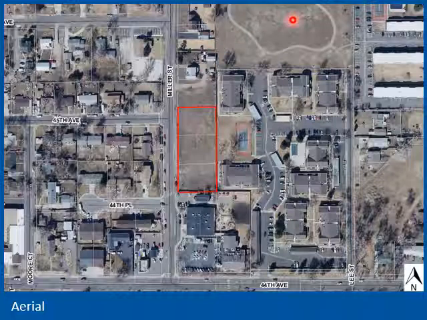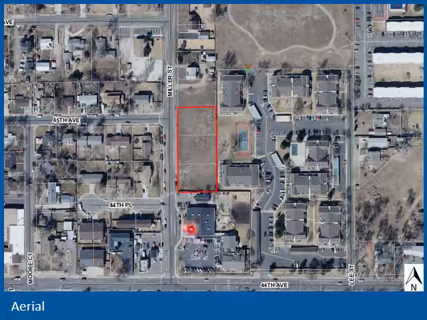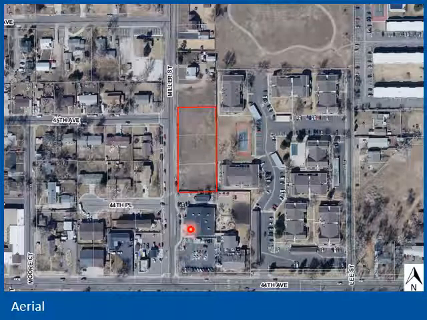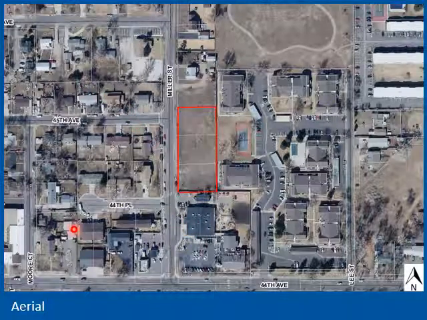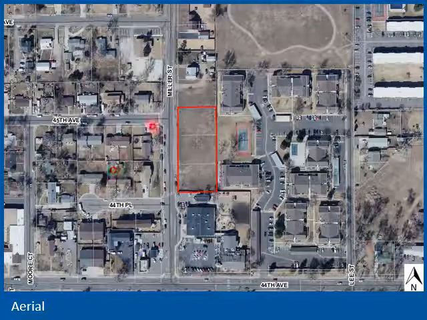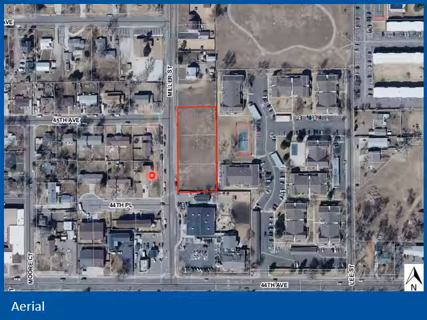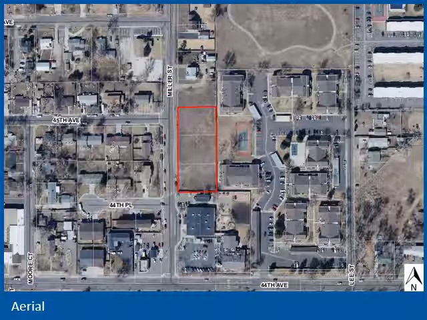Fruitdale Park is located to the northeast, and Compass Montessori School is immediately to the south. On the west side of Miller Street is a residential neighborhood with a mix of single-family homes and duplexes. The 3 lots directly across the street from the property currently contain duplexes.